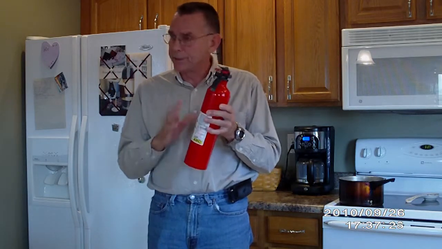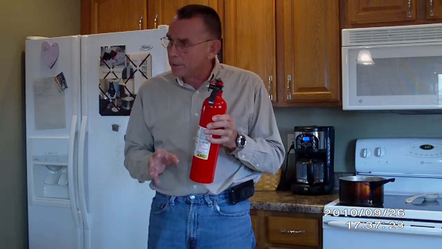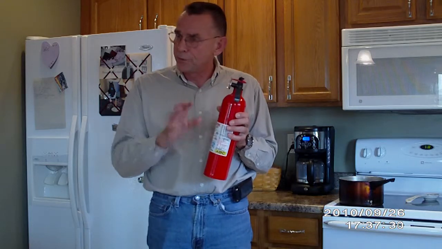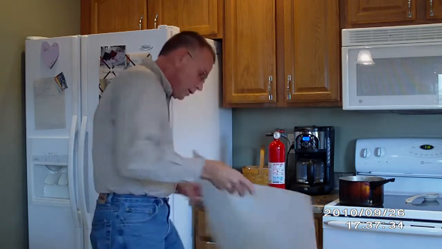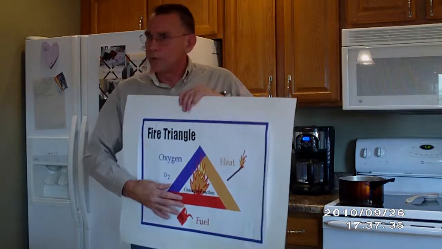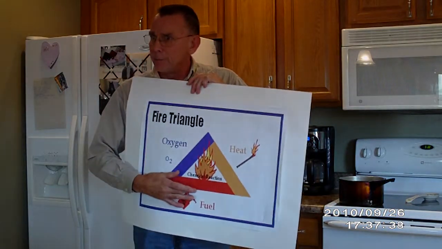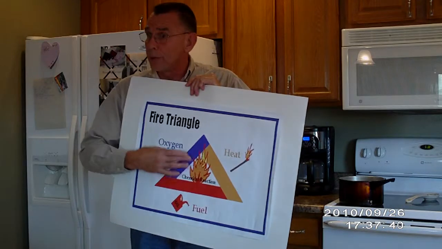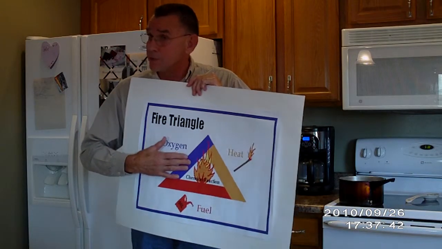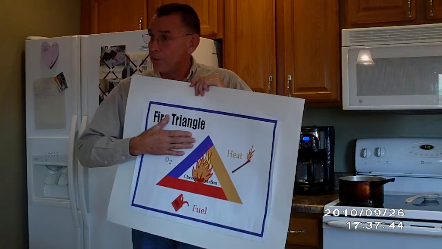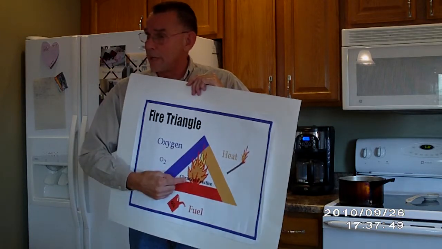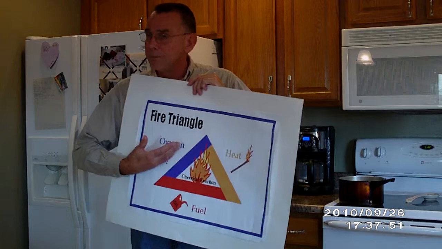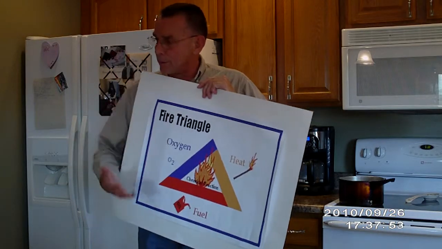Now, the way that this puts out the fire is that yellow powder coats the fuel. It coats the fuel with the yellow powder, separating it from the oxygen, so the fuel no longer has oxygen. So if it doesn't have oxygen, you've taken away this side of the triangle, the chemical reaction doesn't occur, so the fire goes out. So by removing the oxygen, the chemical reaction stops, the fire goes out.